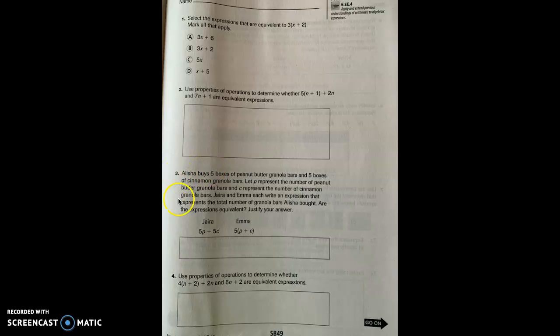Question number 3. They want to know if 5p plus 5c is equivalent to 5 times p plus 5 times c. Remember to use the distributive property and multiply 5 times p, 5 times c, see what you get, and then say if they are equivalent.